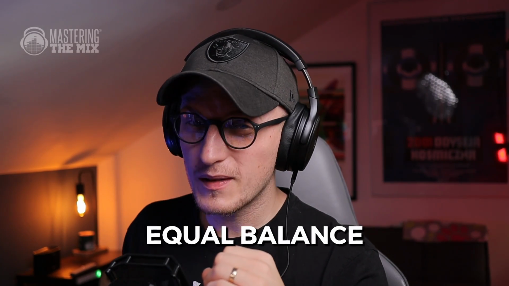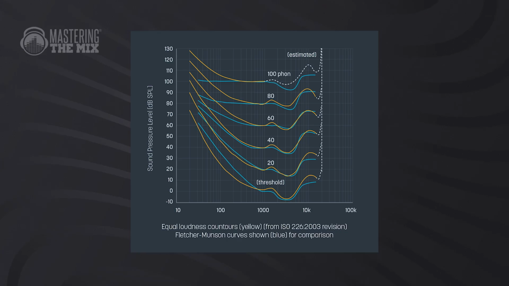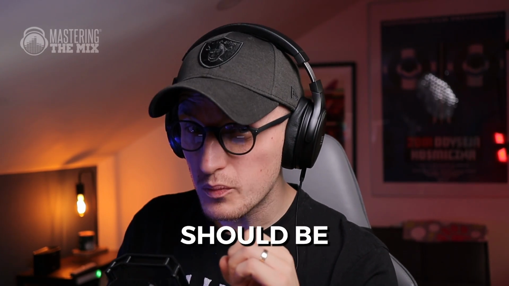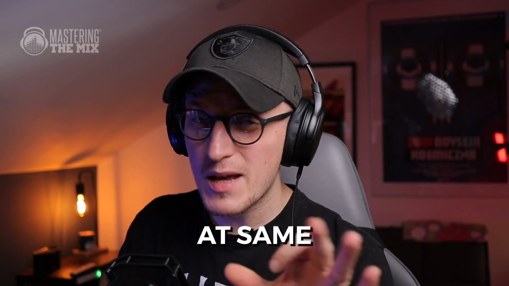The most important part is to come up with equal balance. But that doesn't mean you should have your faders all in one place. Equal actually means this. This concept from 1933, modified a little in 1956, shows you how loud each frequency range should be to be perceived at the same loudness. I simplified it a lot, but watch how even simpler it gets with this leveling method.